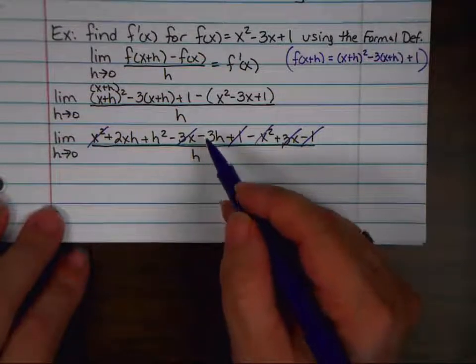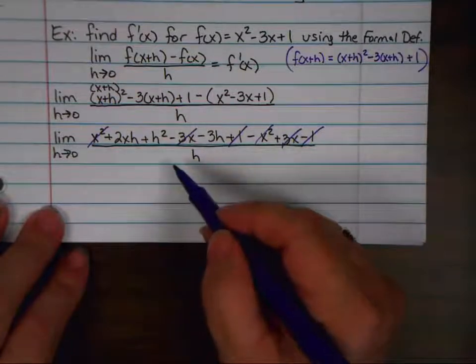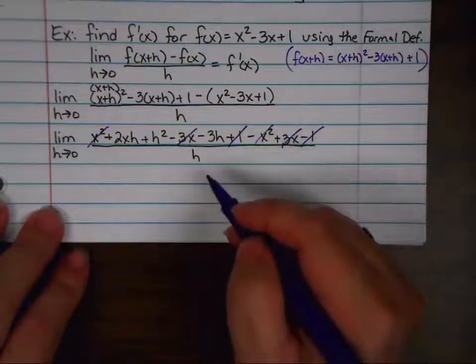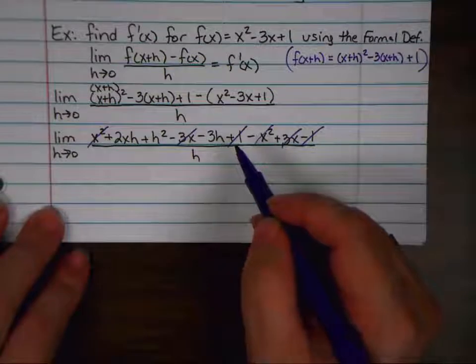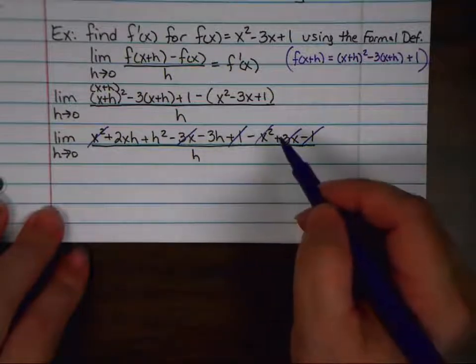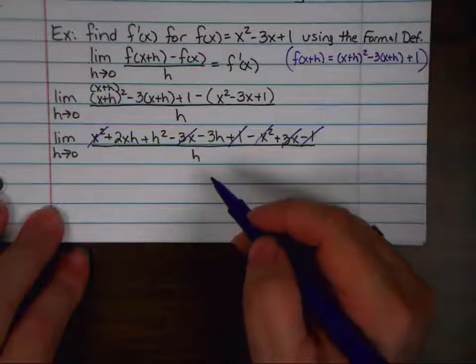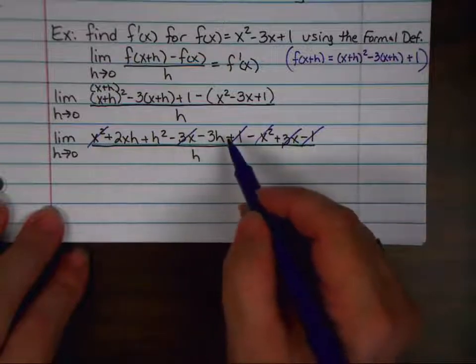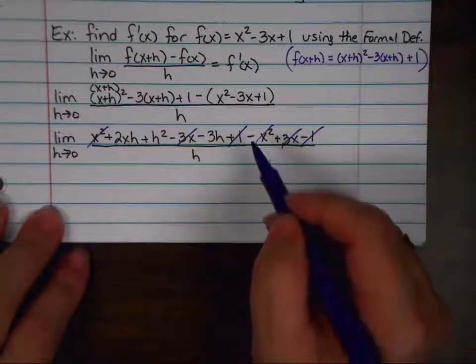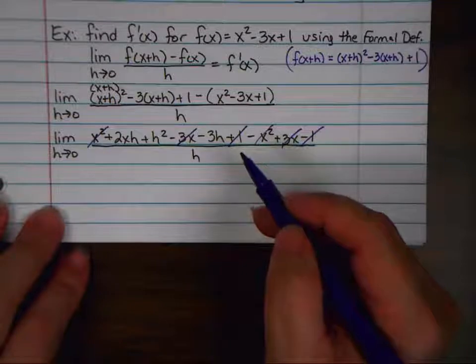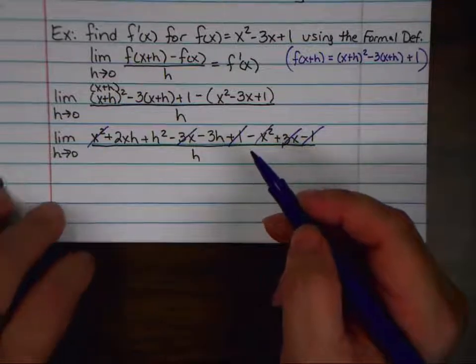Let me give you a little hint. If you come across a problem like this, if you do it correctly, everything that is left after crossing stuff out will always have an h attached to it. Does everything up here have an h attached to it? Yes. If anything is left over that doesn't have an h attached to it, you made a mathematical error. Okay? So keep that in mind.